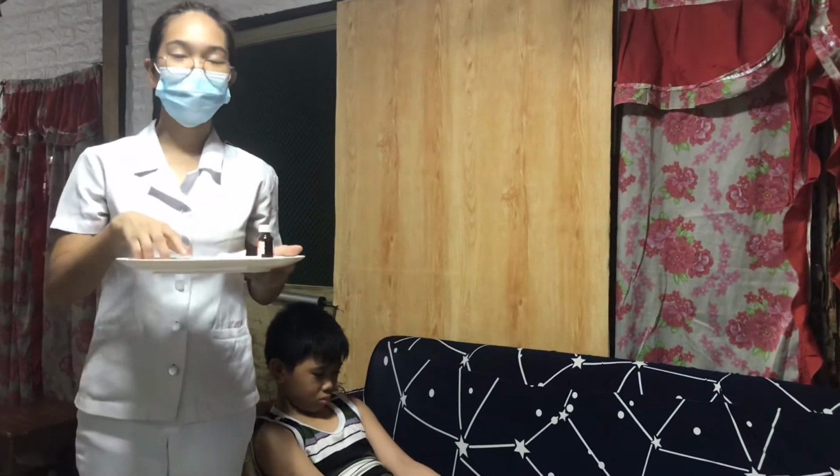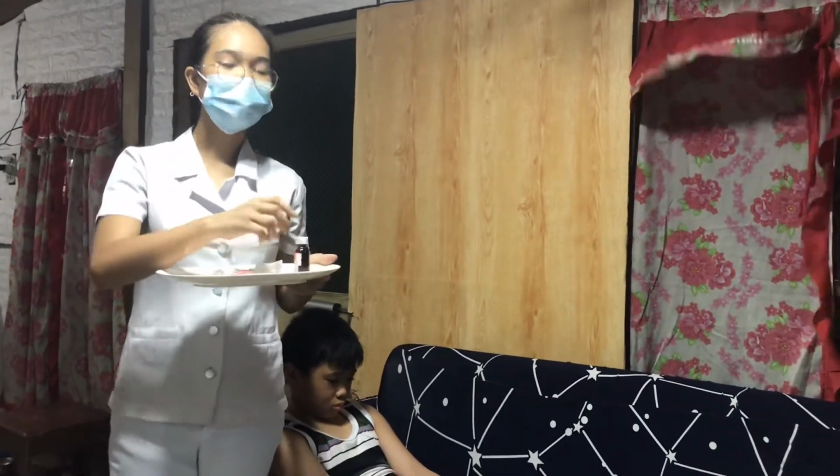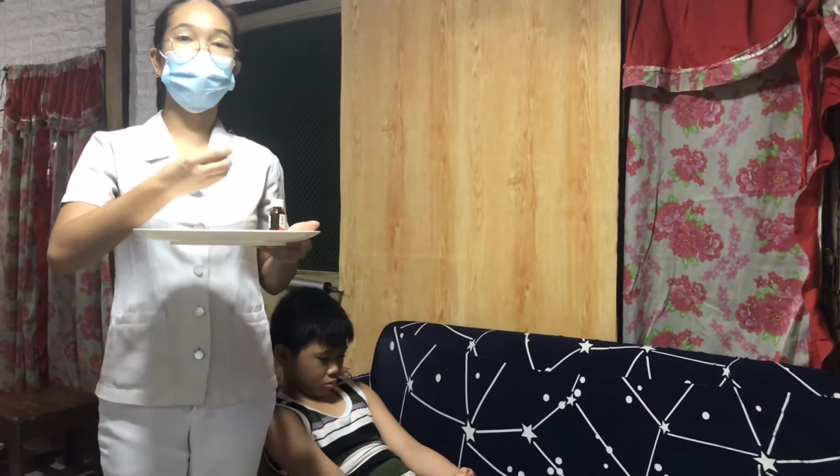So this is my hypodermic tray. I already have the syringe, the vial. Let's just pretend that this is a vial, and an antiseptic swab.